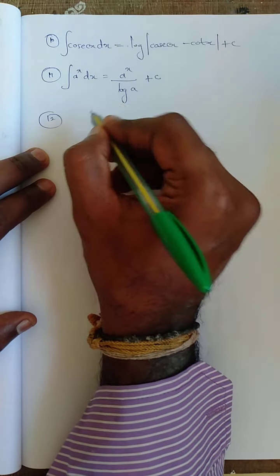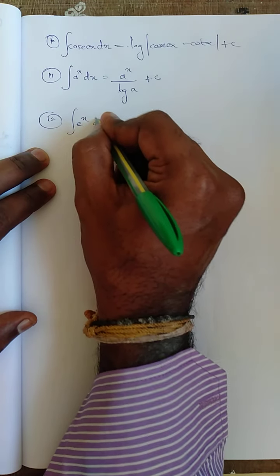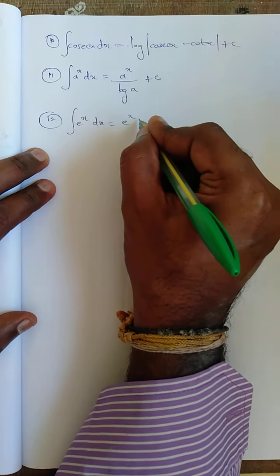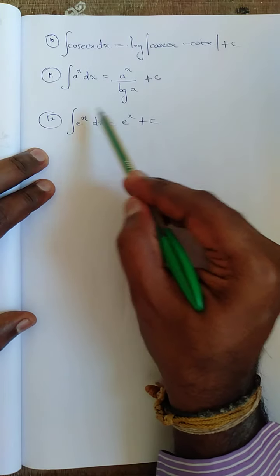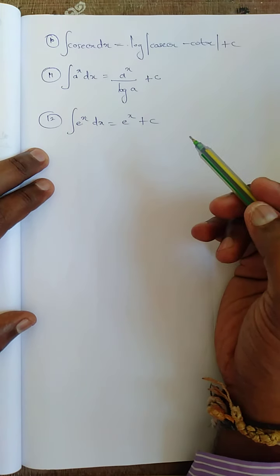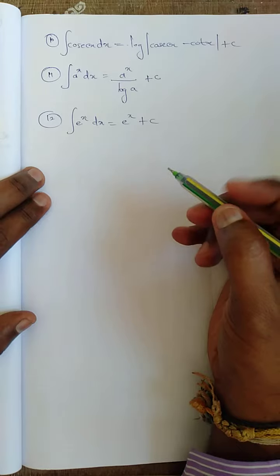Next, we are going to see another important formula: integration of e power x into dx is nothing but e power x plus c. Integration of e power x is nothing but e power x, the straight formula.